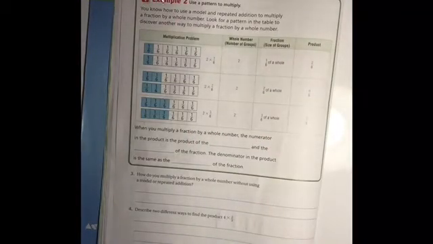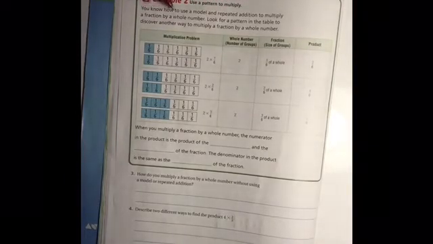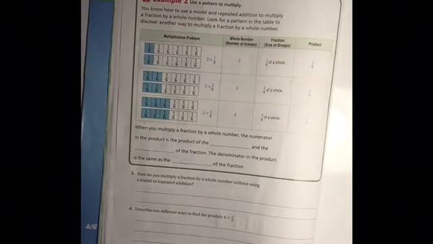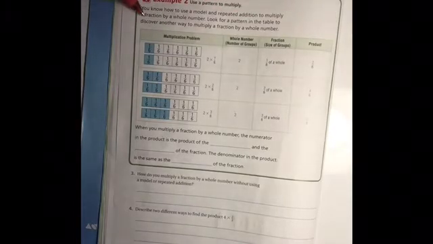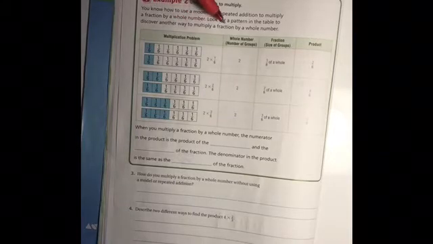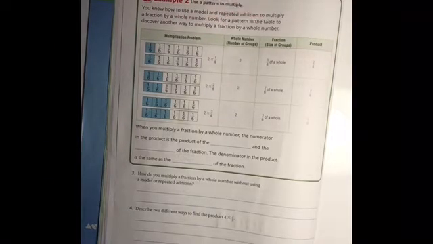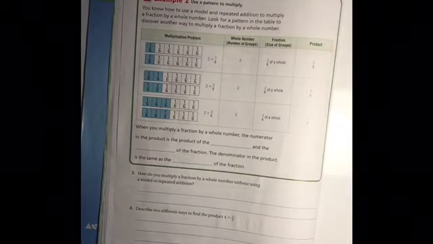It says you know how to use a model and repeated addition to multiply fractions by a whole number, because that's what we've been doing already. Look for a pattern in the table to discover another way to multiply a fraction by a whole number. Your parents are probably going to be so excited because they're like, hey, this is how I learned it. So we look at the first one. It says multiplication problem.